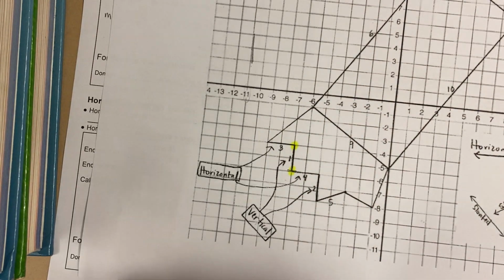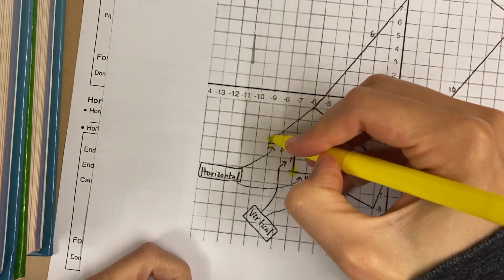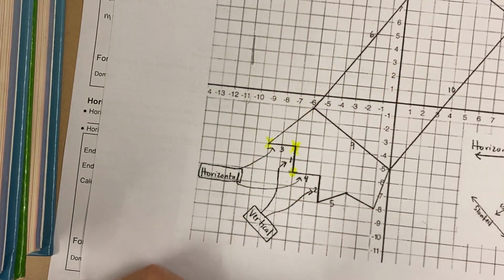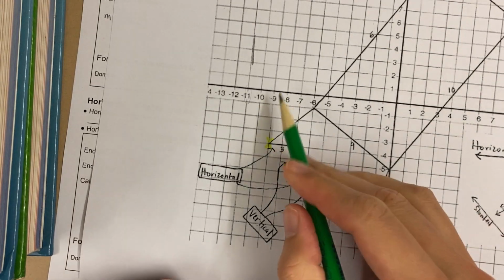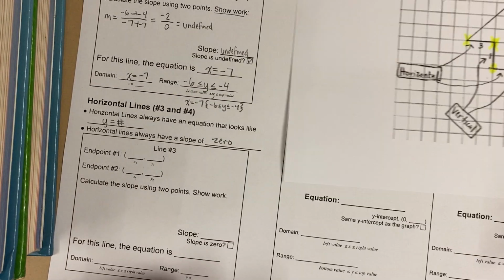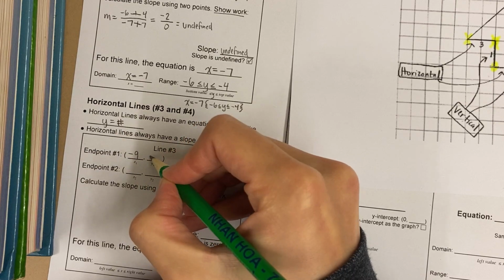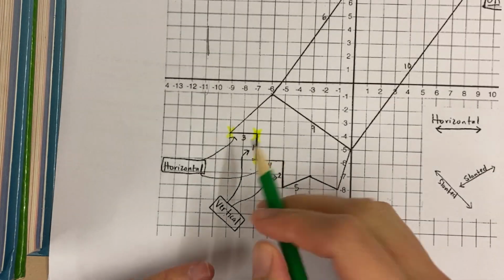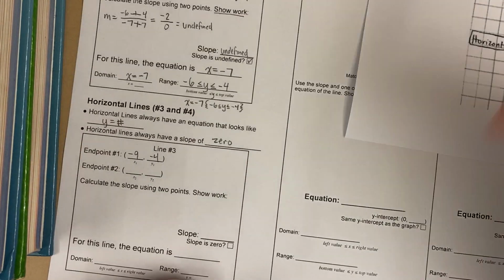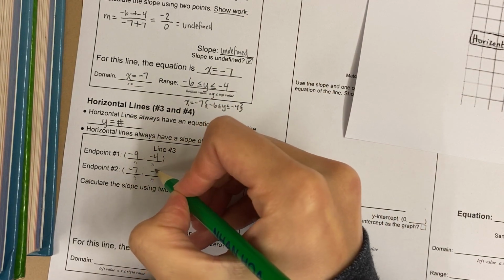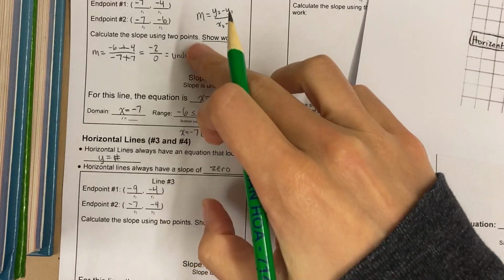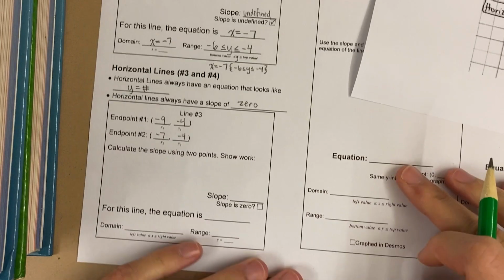And my 2 endpoints are here and here. Okay, so my one endpoint is -9, -4. And my other endpoint is -7, -4. And notice, right, you can see on the graph that these two lines actually share an endpoint, and it's that -7, -4 point, which is fine.